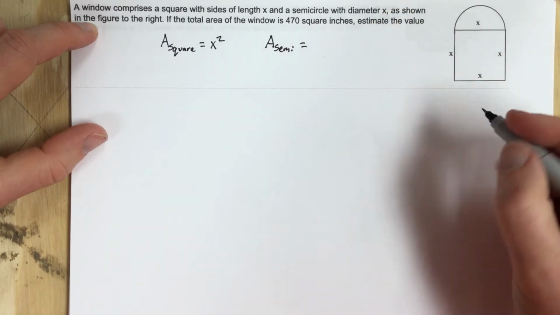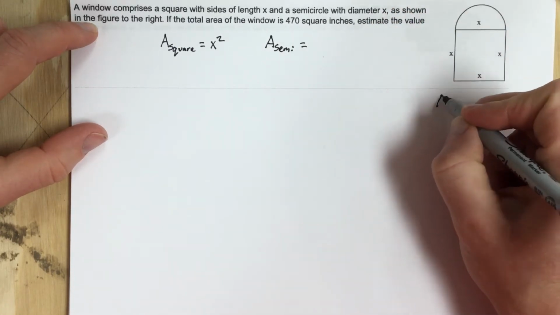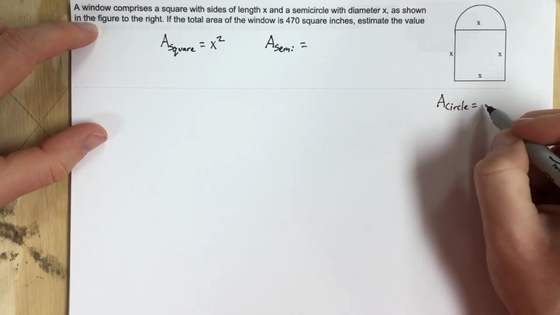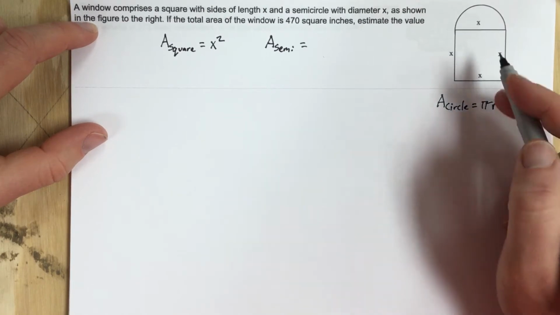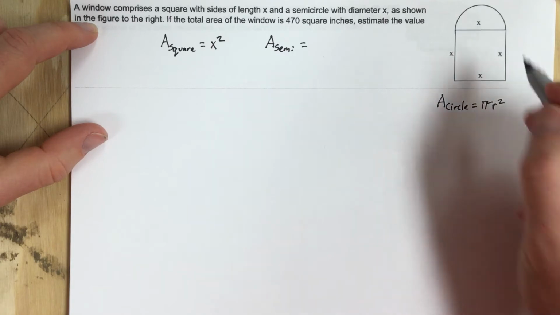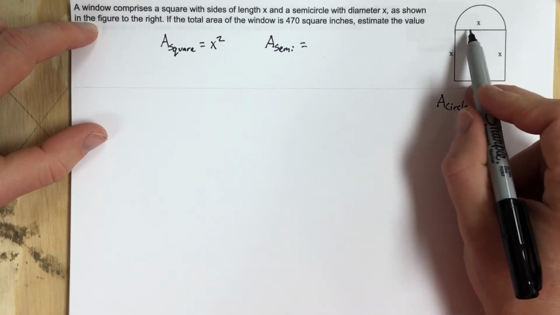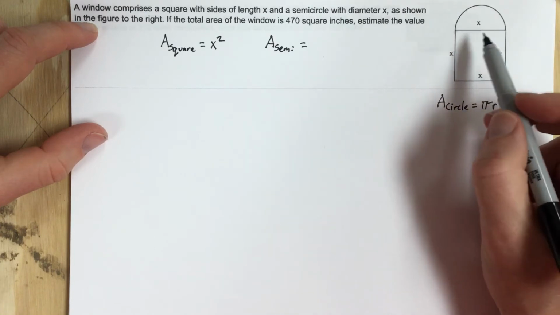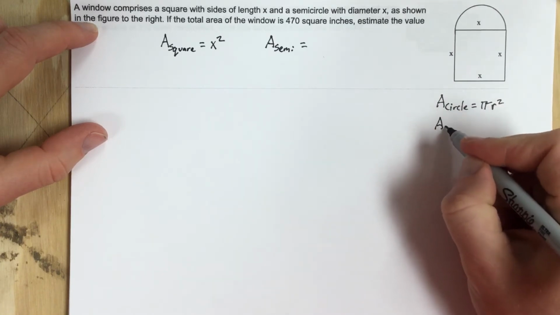Well, the area of a circle, we know that to be pi r squared. But in our case, the radius of that circle is x over 2 essentially. But we could also write this in a different way. What's the area of a circle when it comes to the diameter?